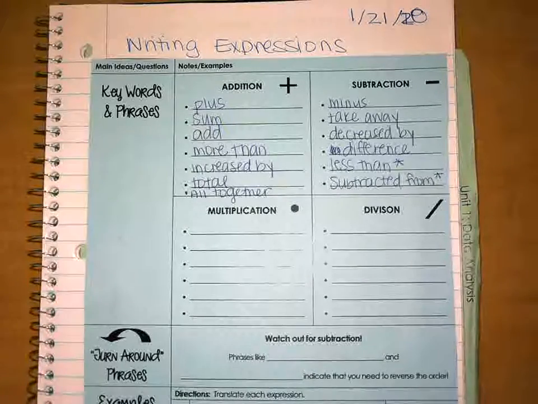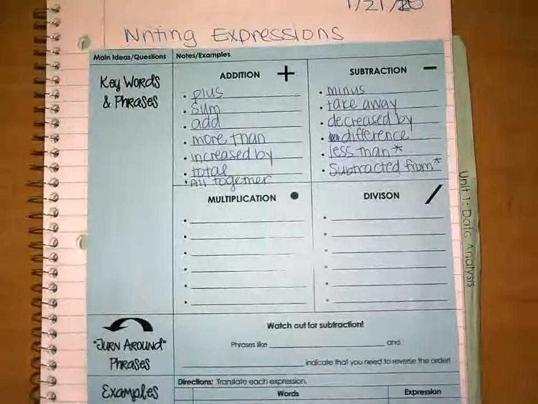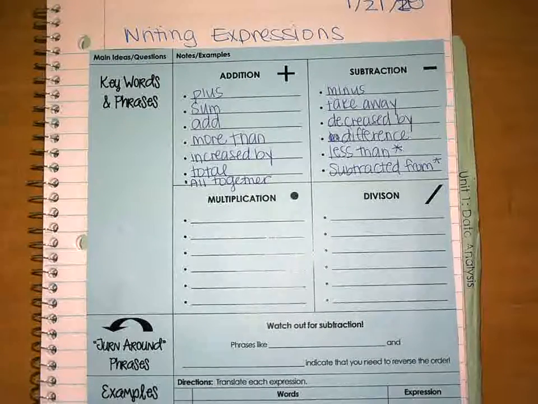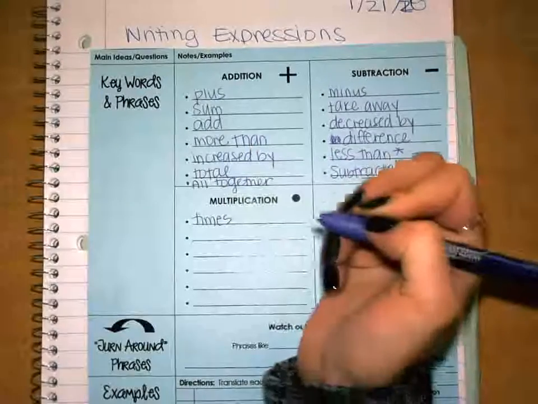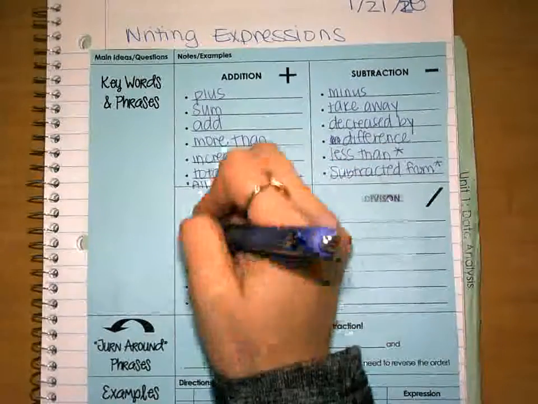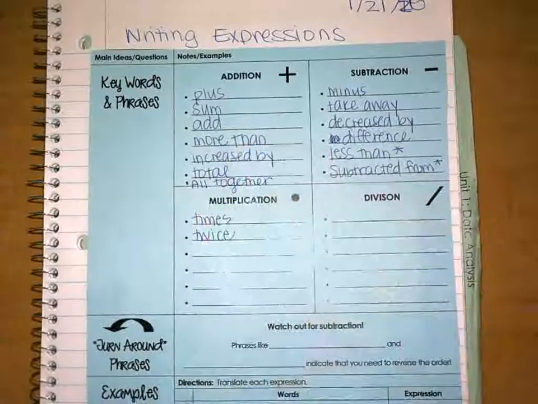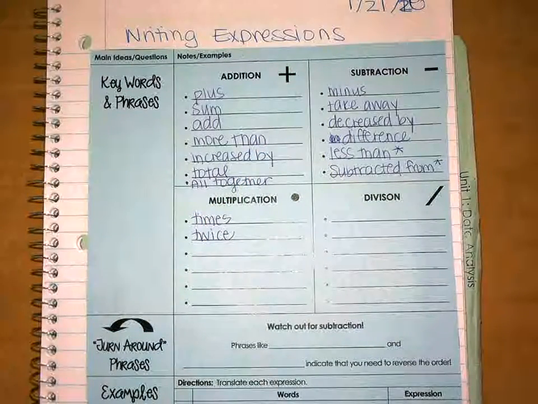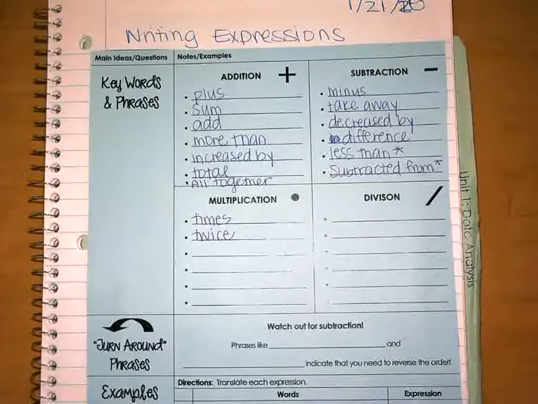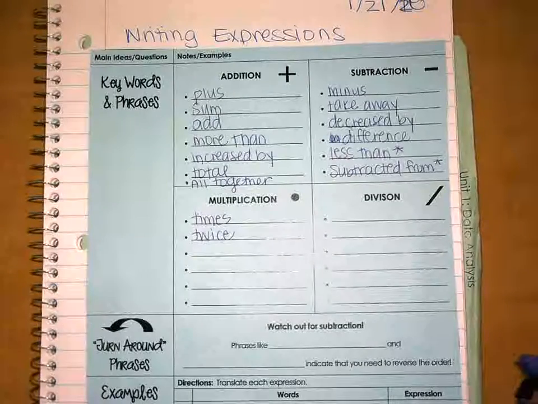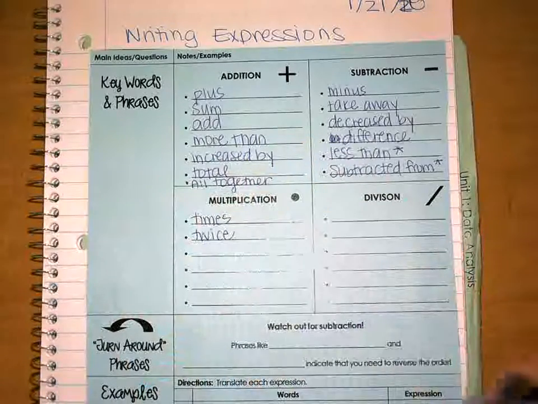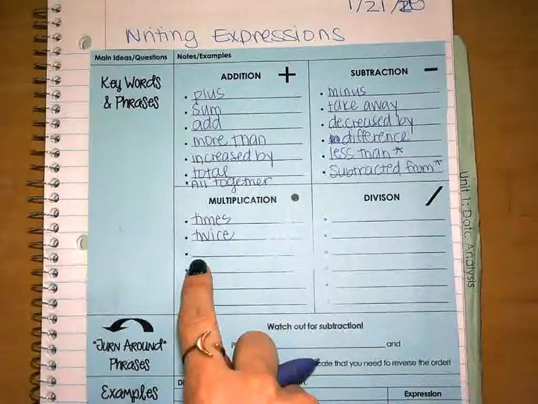And we'll talk about that special meaning in just a little bit. Alright, let's go down to multiplication. What words are used to meaning multiplication? Times. Twice. Multiply, yeah. What word is like sum and difference? Product.